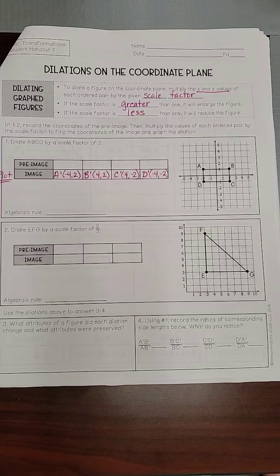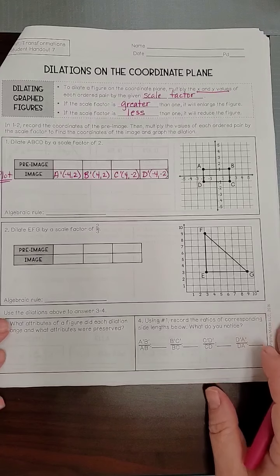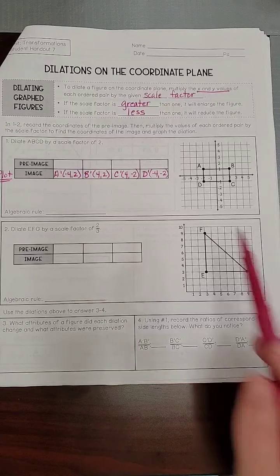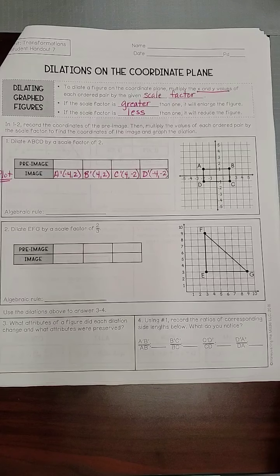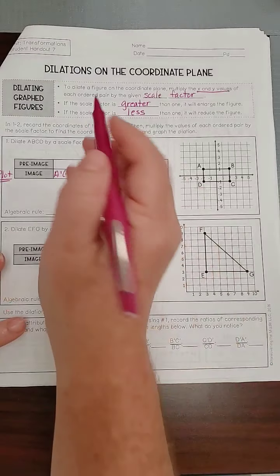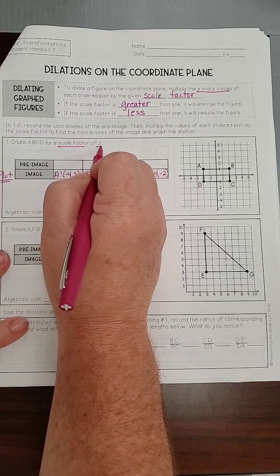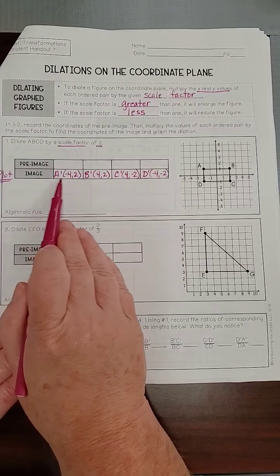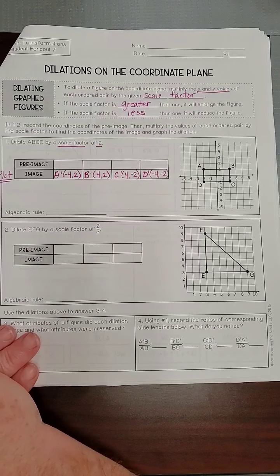So let's start with number 1. We can see that there's a quadrilateral ABCD that's already been plotted, and they're going to want us to dilate it by a scale factor of 2. But I decided we're going to do this one a little differently. I have already dilated this rectangle by a scale factor of 2, and I have given you their points.